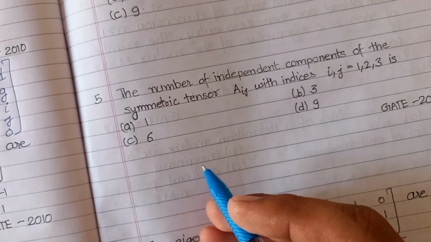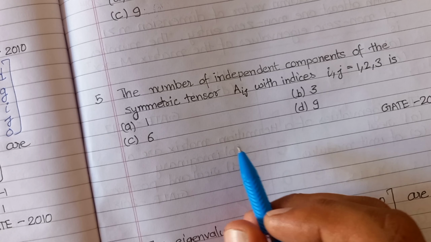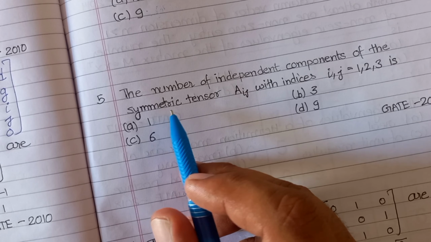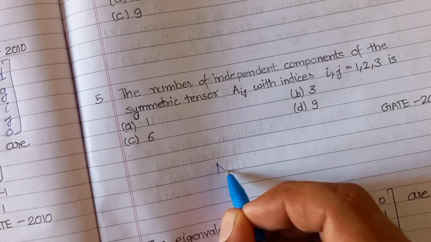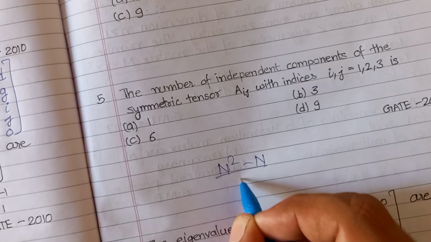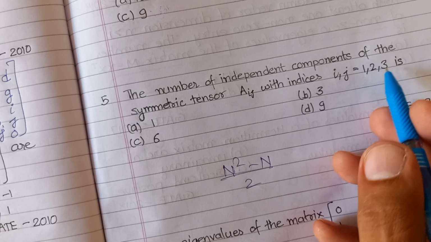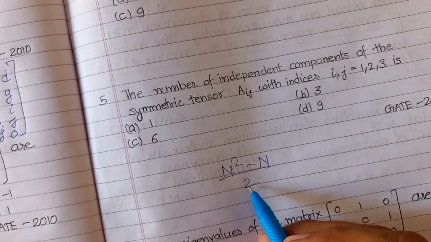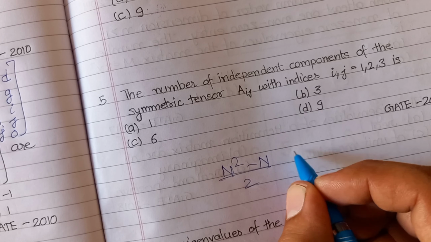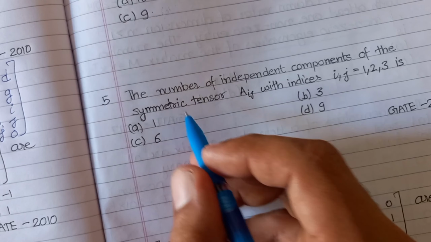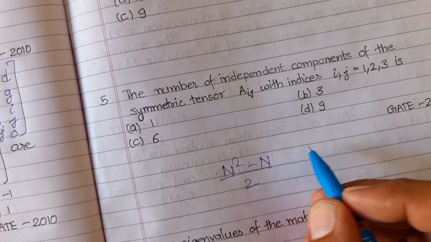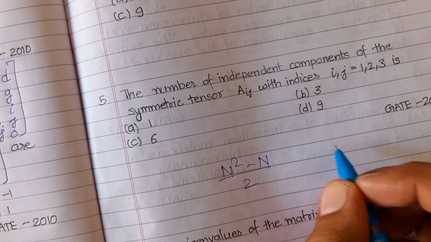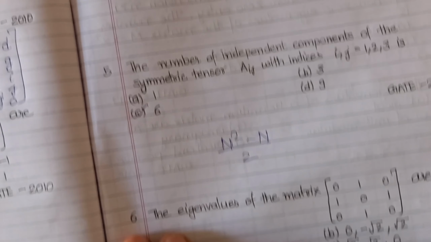So first of all, you can calculate how many independent elements we would need if it were an antisymmetric tensor. We have the formula (n squared minus n) by 2, and this comes out to be (3 squared minus 3) by 2, so it is 9 minus 3, which is 6, by 2, so it is 3. If it were an antisymmetric tensor, we would need 3 components, but now we also need the diagonal elements, so it is 3 plus 3, which is 6. So this is the correct option.